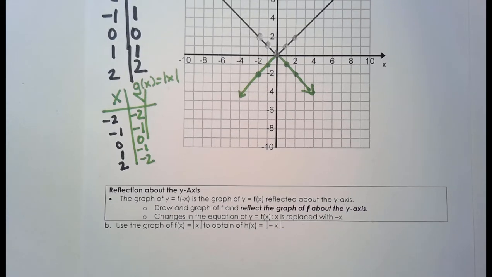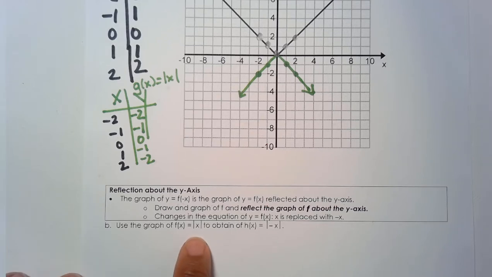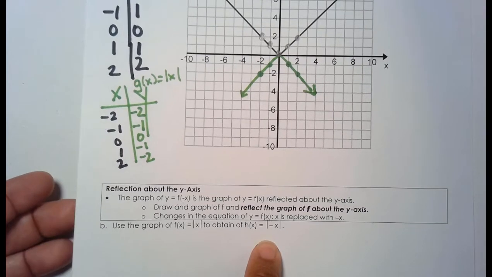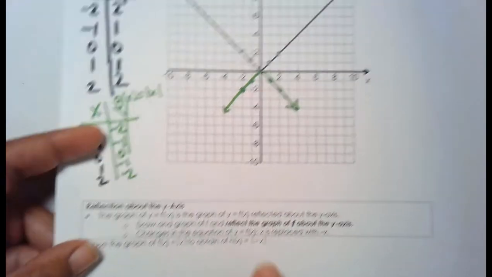So let me explain what this is talking about here. Use the graph of f of x is equal to the absolute value of x to obtain the graph of h of x is equal to the absolute value of negative x.